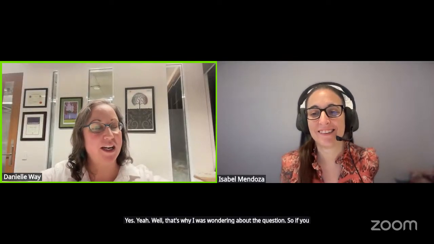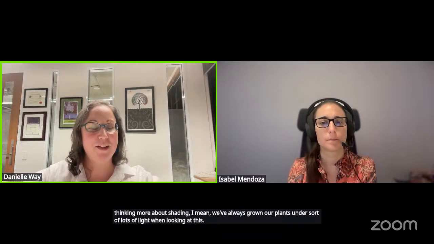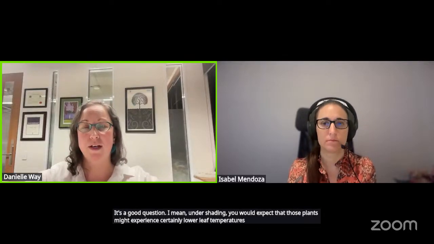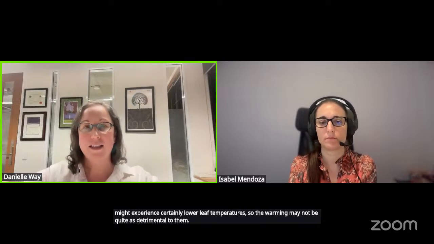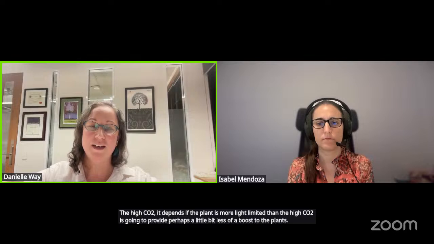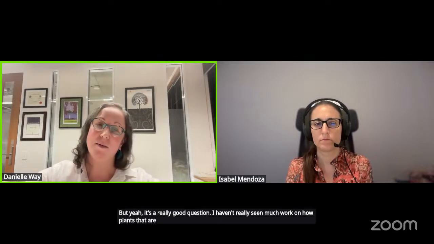So if you're thinking more about shading, we've always grown our plants under lots of light when looking at this. It's a good question. Under shading, you would expect those plants might experience lower leaf temperatures, so the warming may not be quite as detrimental to them. With the high CO2, it depends. If the plant is more light limited, then the high CO2 is going to provide perhaps a little less of a boost, because if carbon isn't your main limiting factor, and you don't have enough light energy to fuel the uptake, I imagine you might get less of a boost. But it's a really good question. I haven't seen much work on how sun plants versus shade plants, or leaves, respond to those different conditions. Yeah, it's an interesting new factor to add.